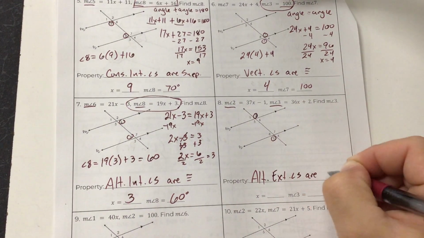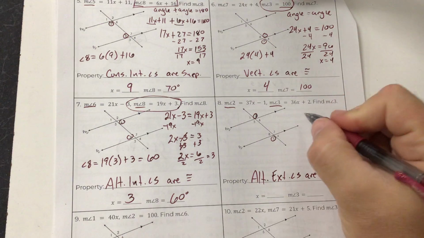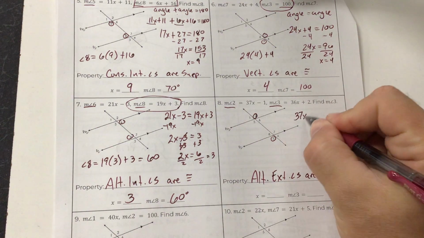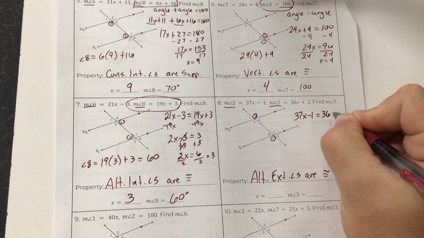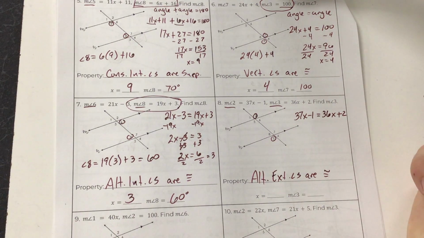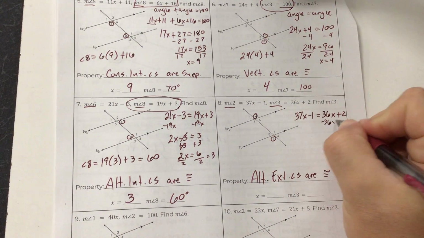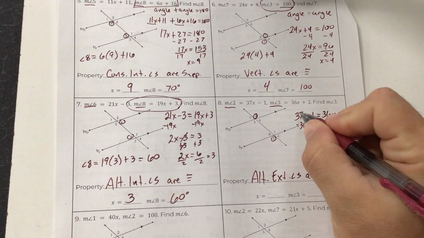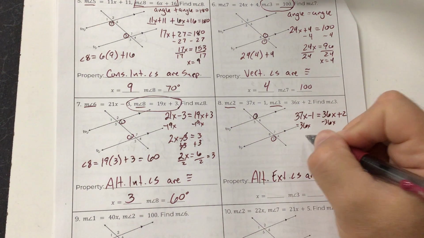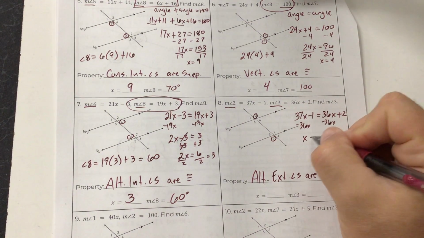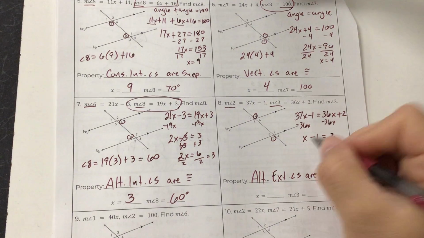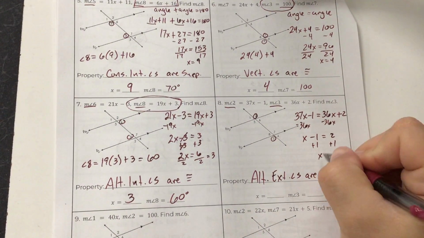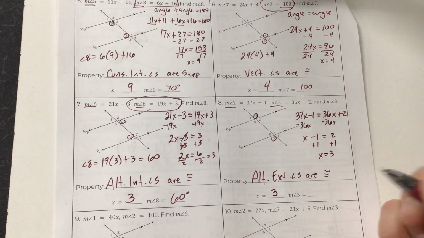And they are also congruent. So we know angle equals angle. So 37x minus 1 equals 36x plus 2. Subtract 36x from both sides. 37 minus 36 is just 1, or I can just call it x. Then I have my minus 1 equals 2. Add the 1 to both sides, and x equals 3 again.